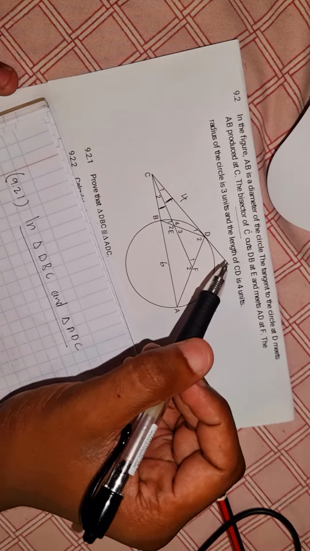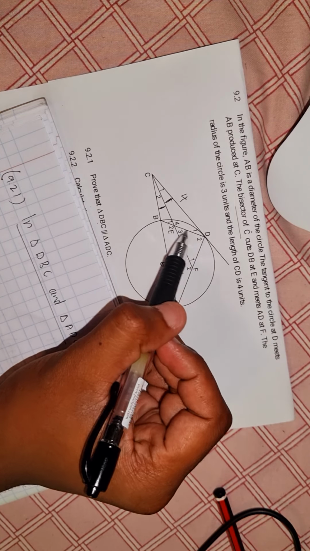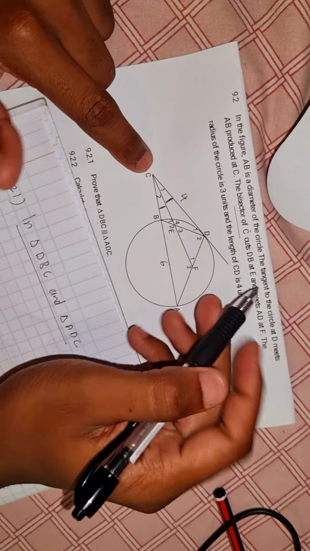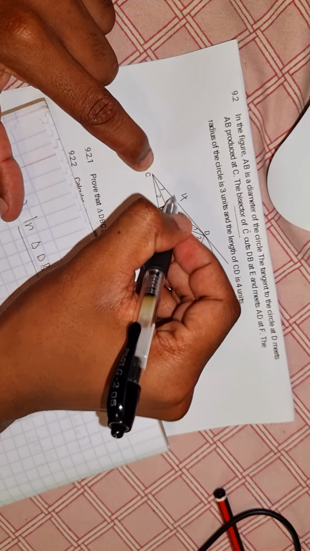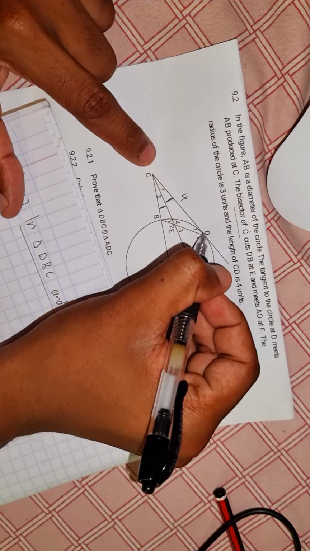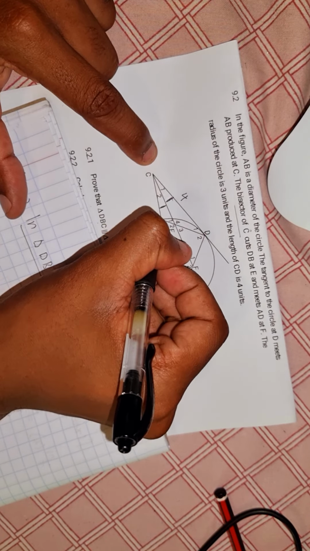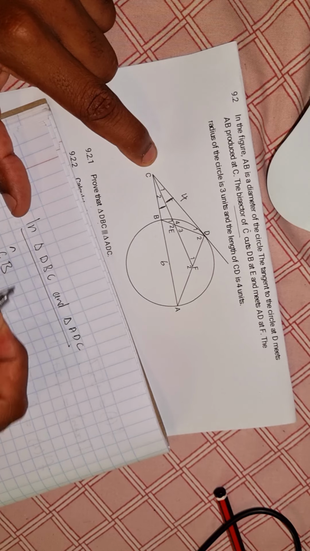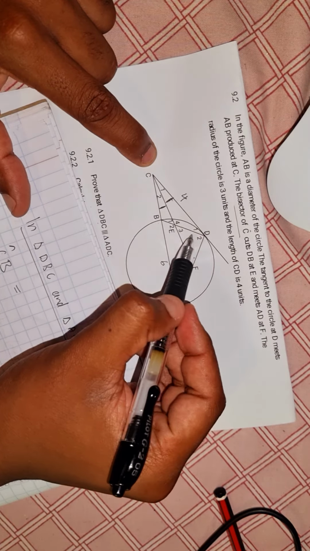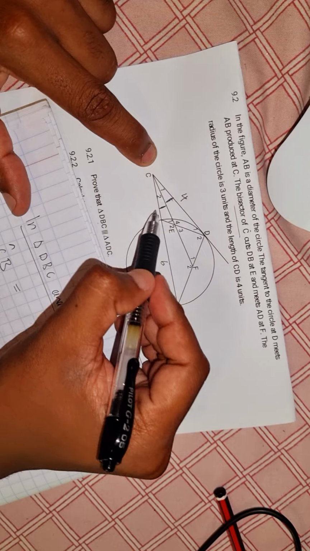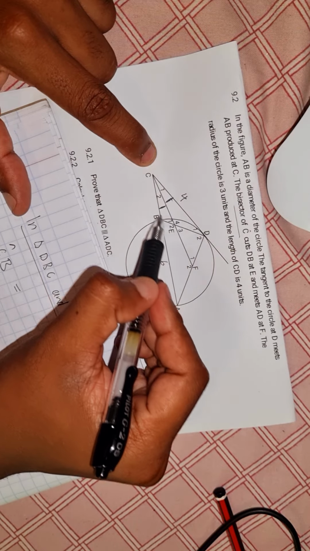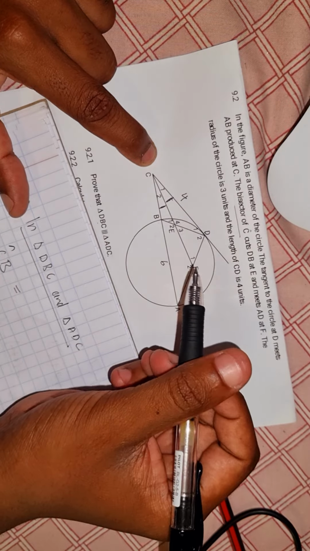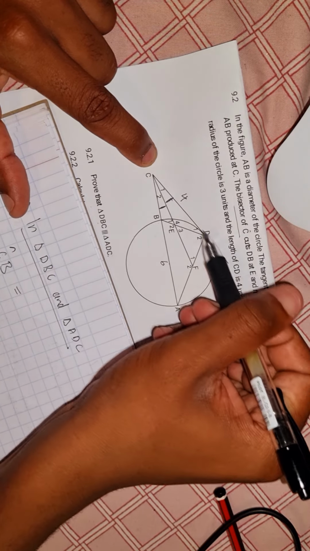We are going to say, look, triangle DBC, this triangle, it has an angle which is called angle C. Angle CB, look, angle CB from this triangle is equal to the very same angle for the bigger triangle, which is called triangle ADC.